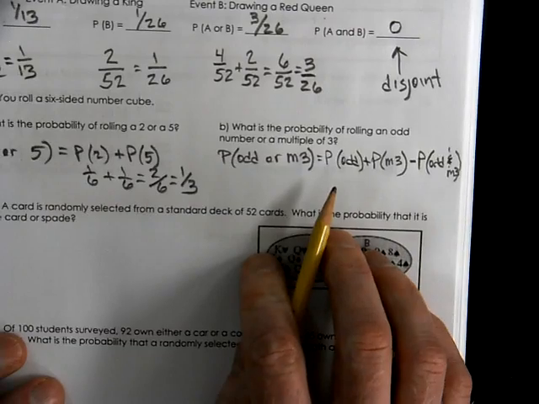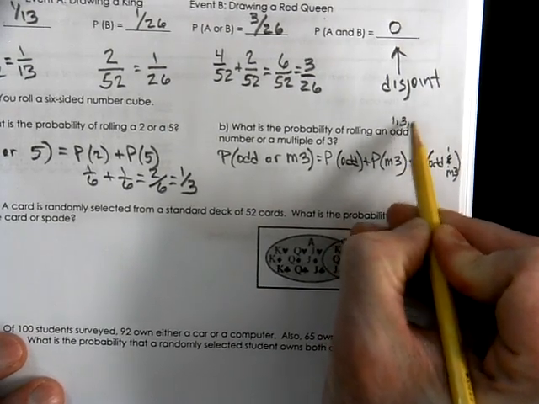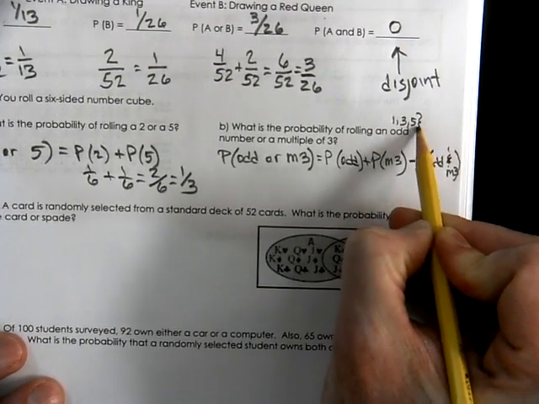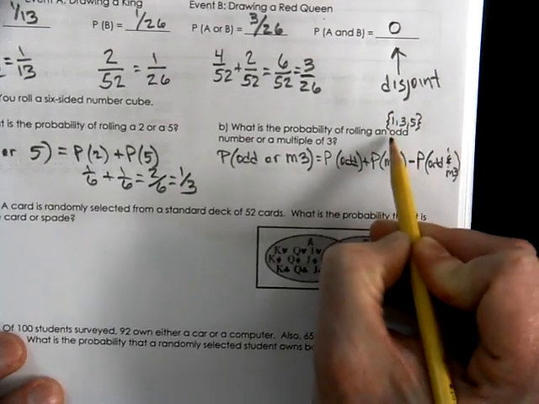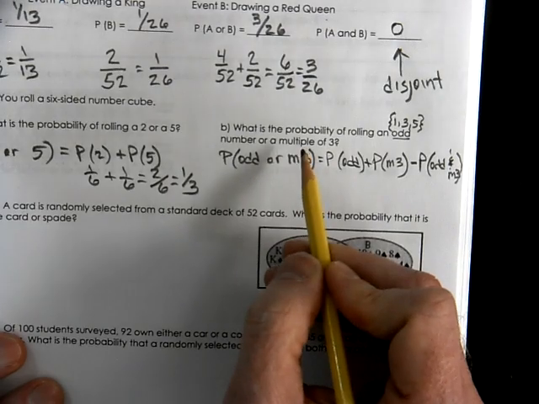So what numbers are odd? 1, 3, and 5. Those numbers are odd. What numbers are considered multiples of 3?